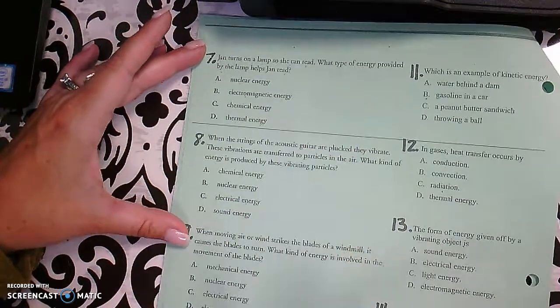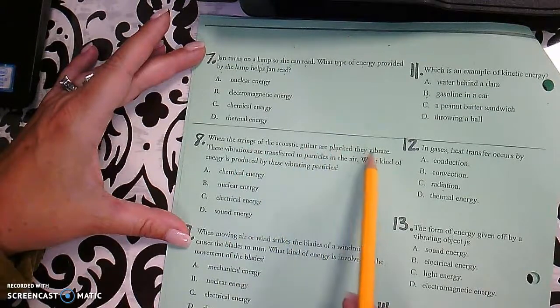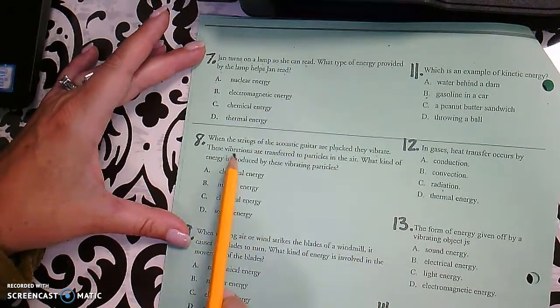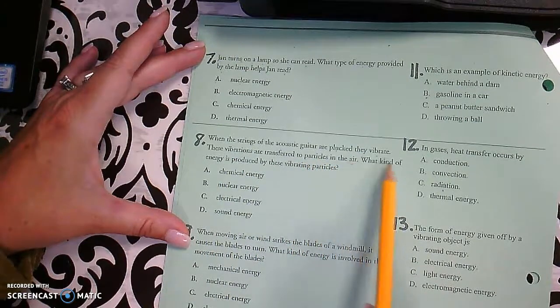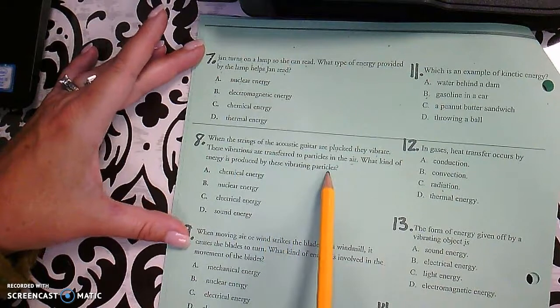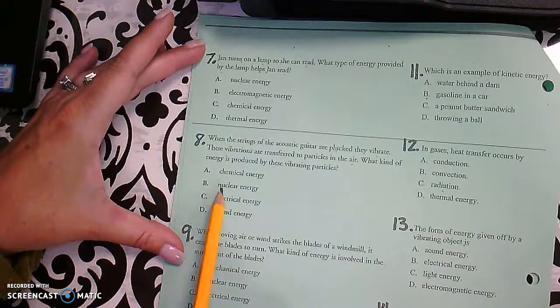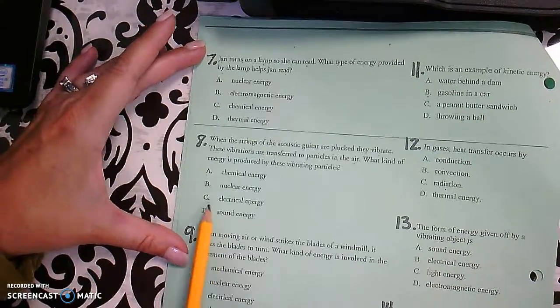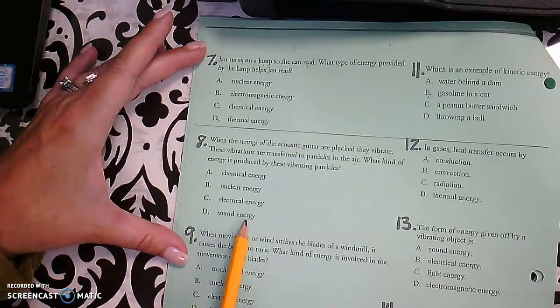Number 8, when the strings of an acoustic guitar are plucked, they vibrate. These vibrations are transferred to particles in the air. What kind of energy is produced by these vibrating particles? A, chemical energy, B, nuclear energy, C, electrical energy, or D, sound energy.